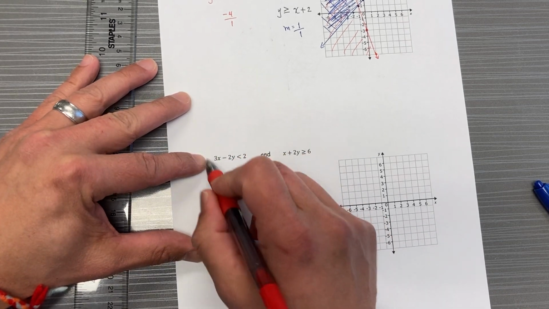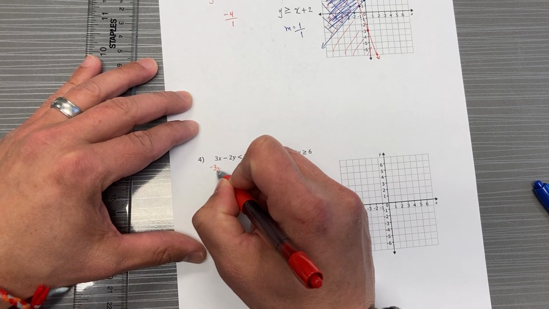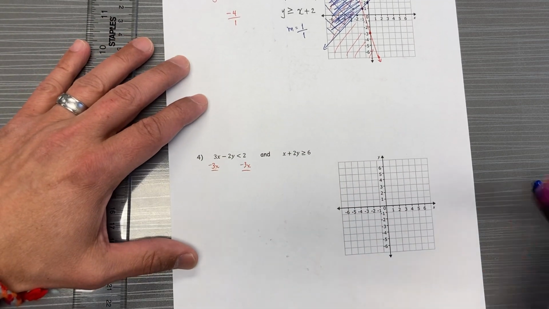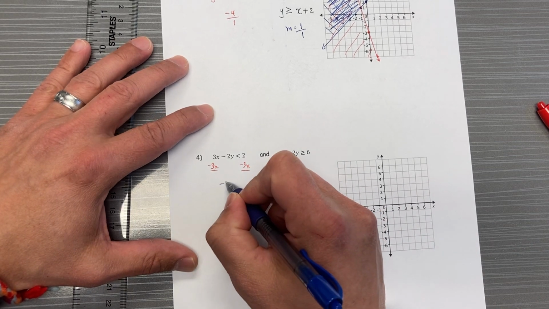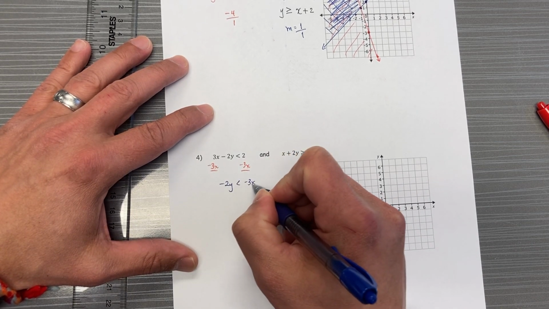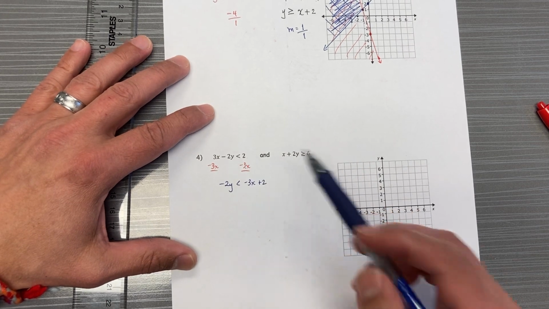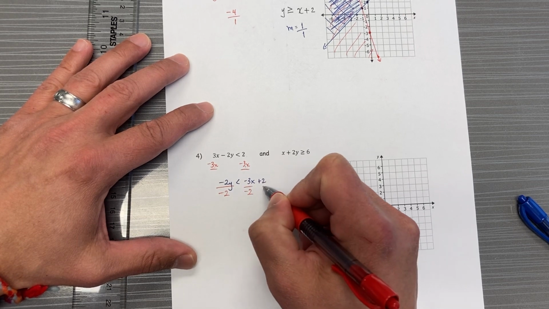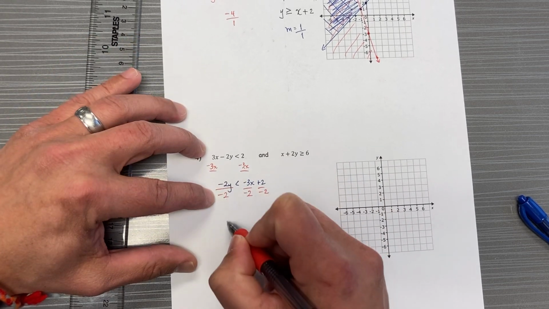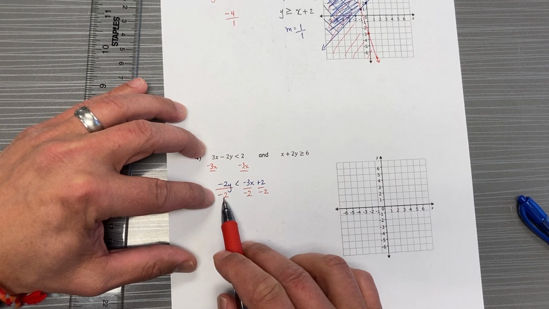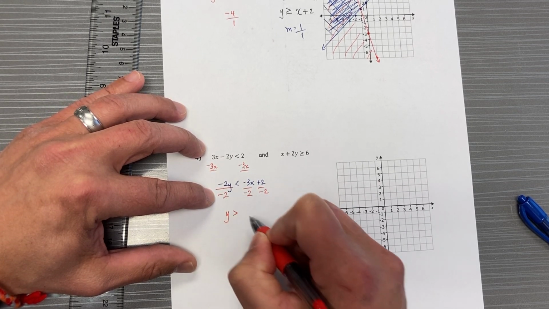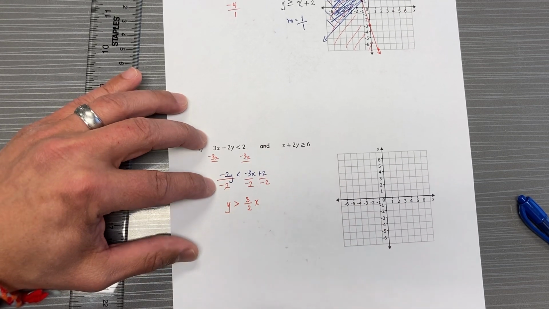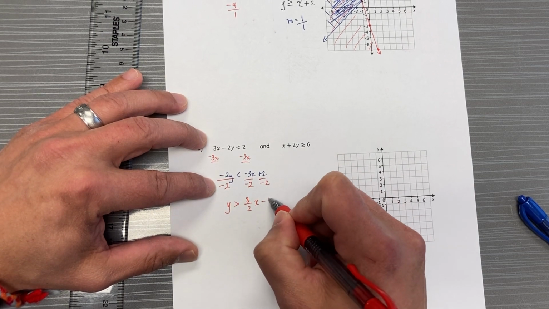So same thing, this is in standard form, we've got to rewrite it, so we're going to do minus 3x on both sides. And if you want, you can pause the video, see if you can graph it on your own. And then we're going to have negative 2y is less than negative 3x plus 2. Remember, you can't combine those two. And then we're going to divide everything by negative 2. Negative 2 divided by negative 2 is a positive 1. Because we are dividing by a negative, we have to reverse it. Negative 3 over negative 2, that just becomes positive, so you can just write 3 over 2x. 2 divided by negative 2 is negative 1.